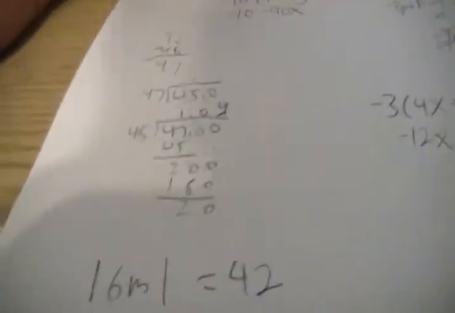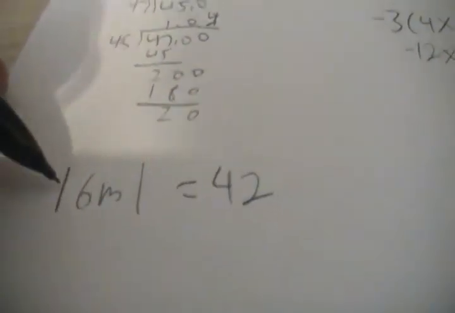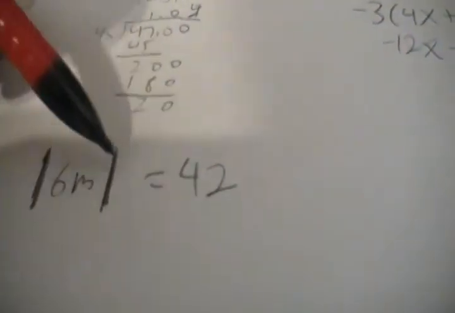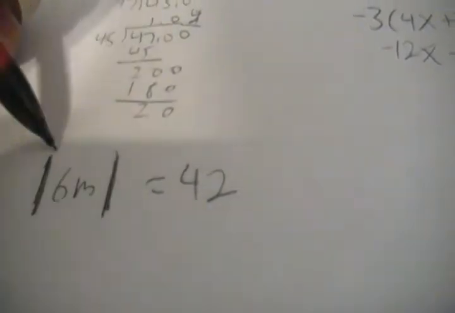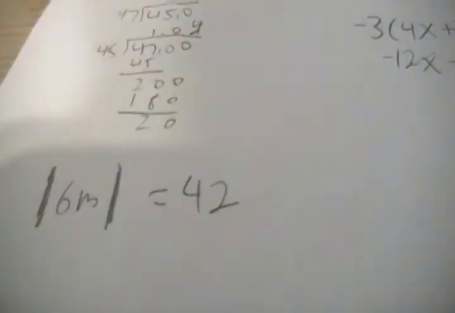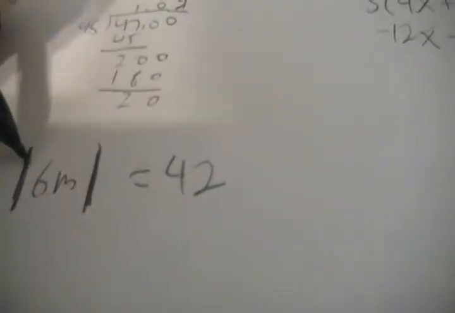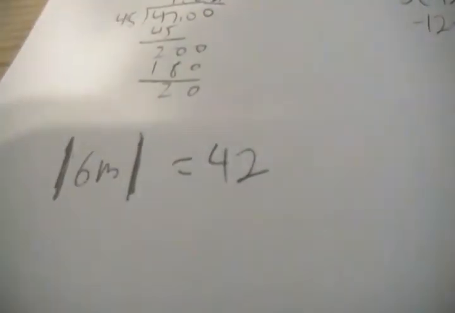Alright, let's move on to what we call absolute value equations. For example, we have something like this. This is what we call an absolute value equation. Let's almost take this as a 16. These are the absolute value signs. When you have two kind of goalposts, this is how an absolute value is indicated.